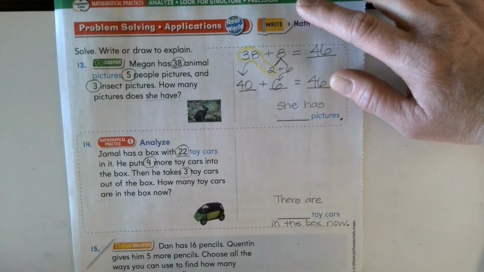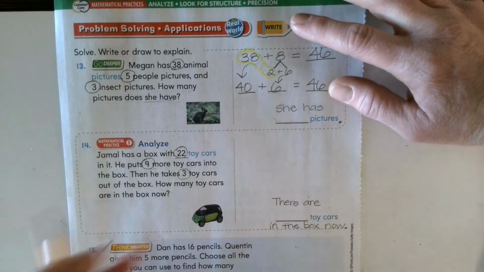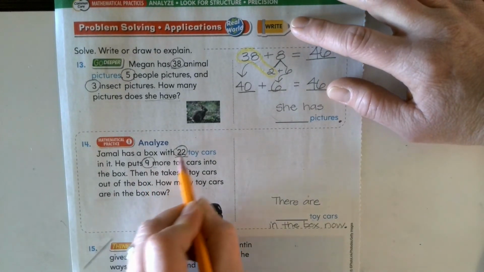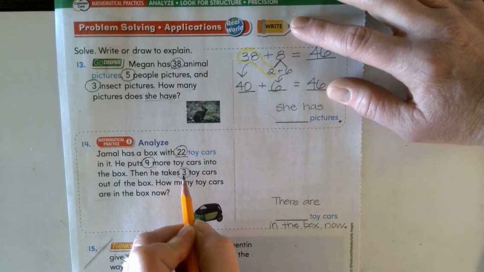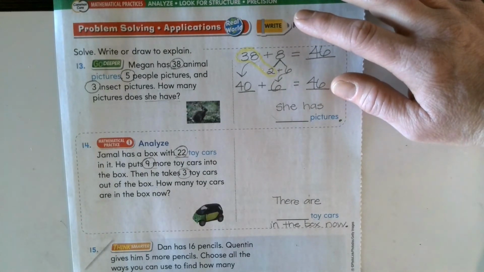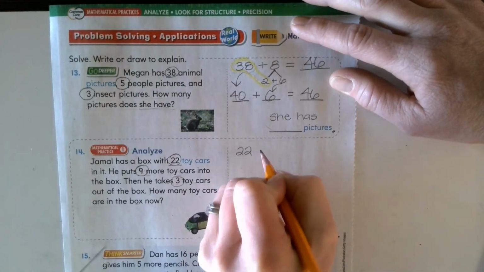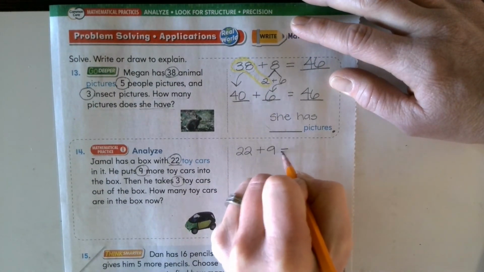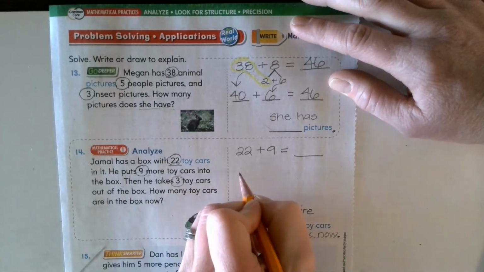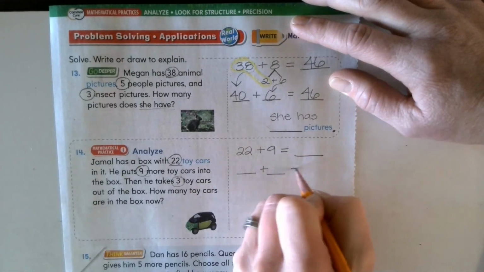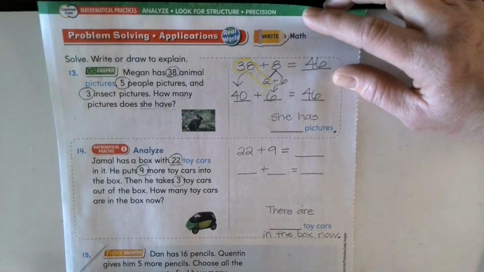How many toy cars are in the box now? So you're right, we need to add these two together and then subtract 3 from this. Okay, so let's do that. Let's look at 22 plus 9. And I'm going to do my blank addition number sentence here.